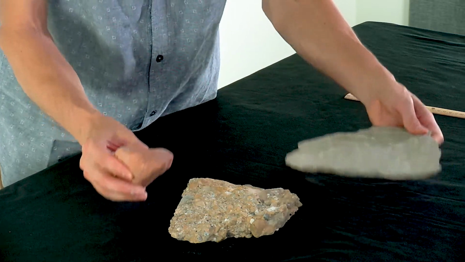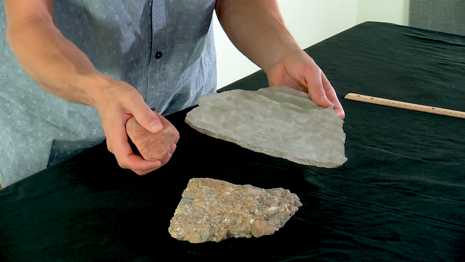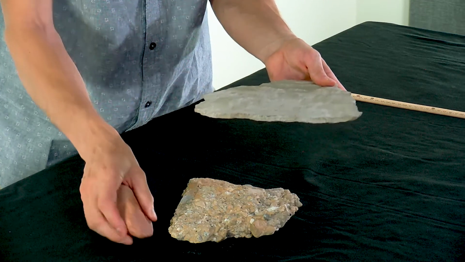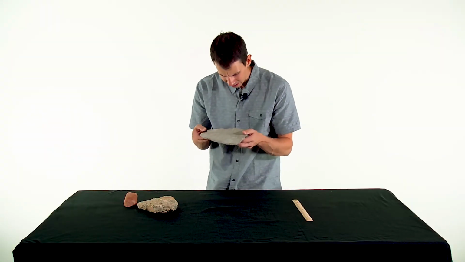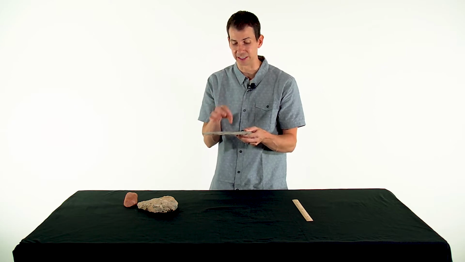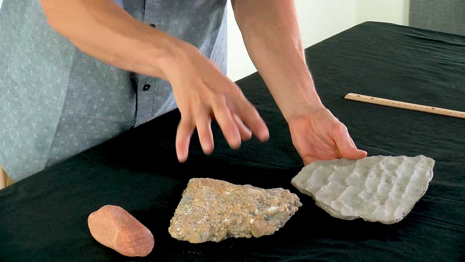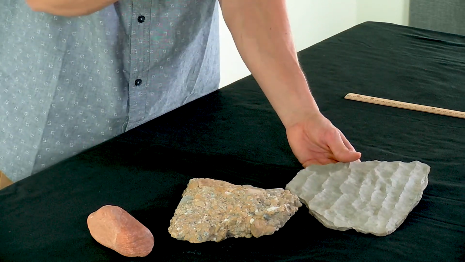If you compare these two, you might notice that this one you can actually see some of these grains. I can definitely feel it with my finger. And then on this one, it's actually really smooth, and I would need to get some pretty good magnification to actually see the individual grains. So this one has the largest grains, second largest, smallest grains, or clasts.